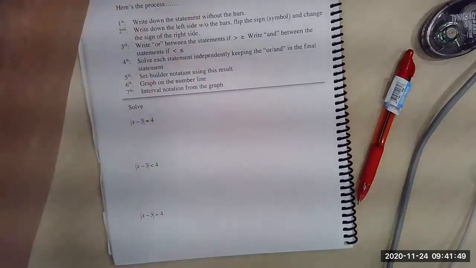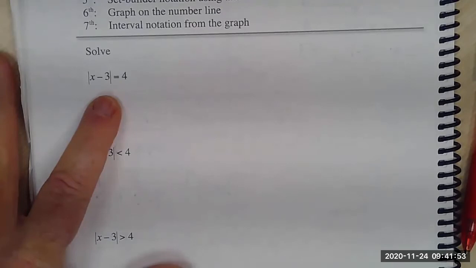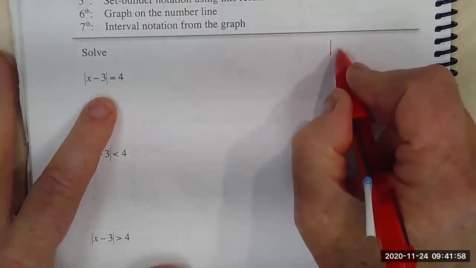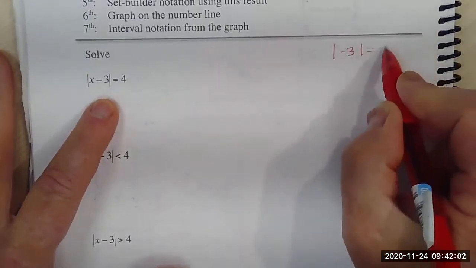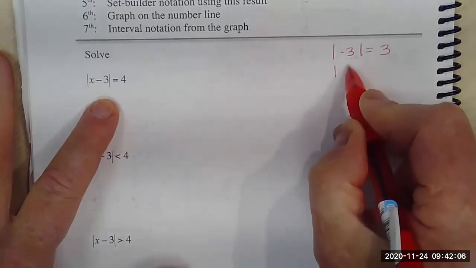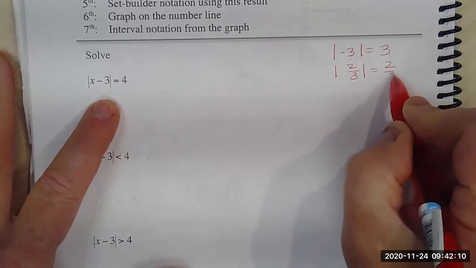Bars are down here. Most of us are familiar with the bars and have forgotten what absolute value does. It turns every number that's in here, every real number, let's say -3 here, into its positive counterpart. So if I did, let's say, absolute value of 2/3, it's still 2/3.